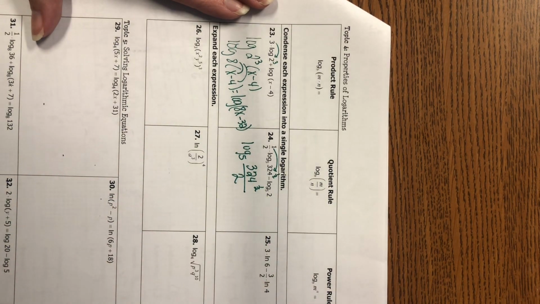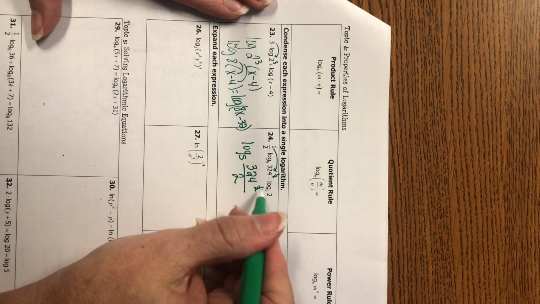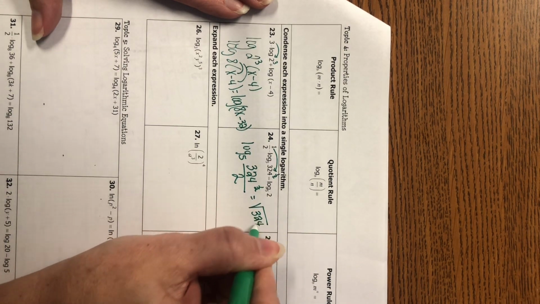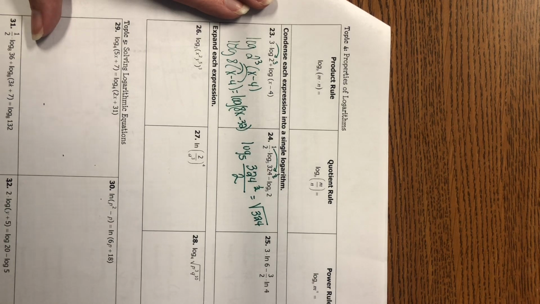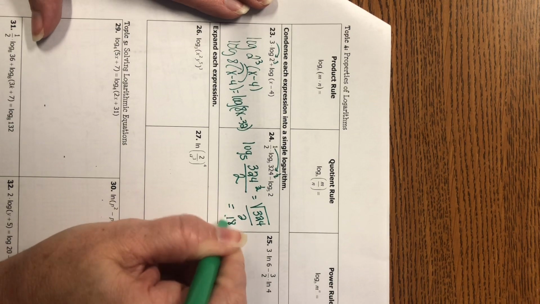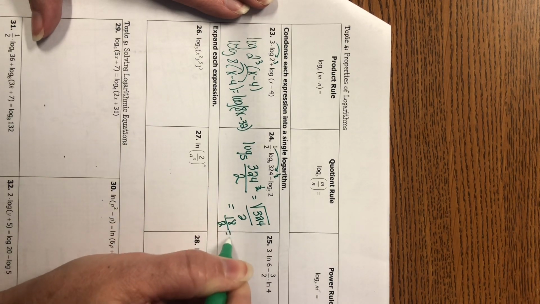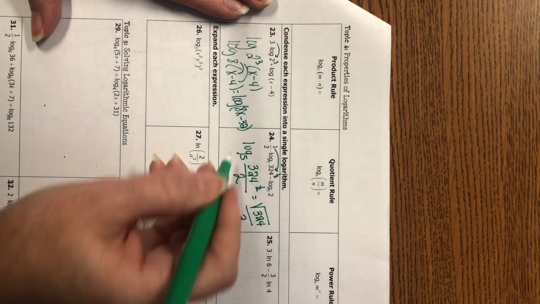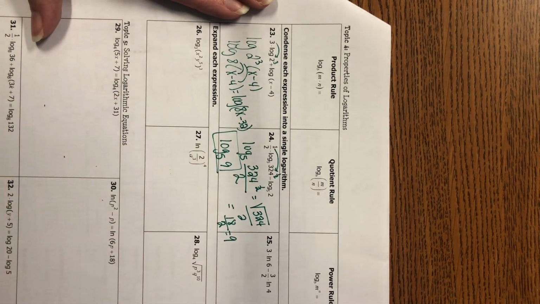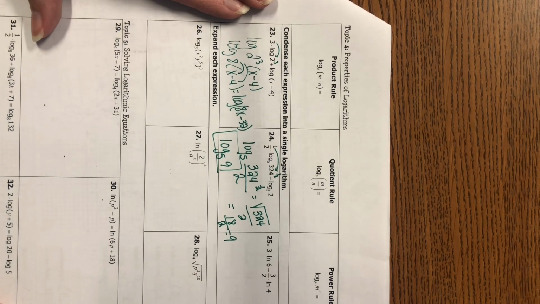Now, since we have a fractional exponent, we know that this is the same thing as the square root of 324. Now, we need to figure out what the square root of 324 is, so we have to ask ourselves, what do we multiply times itself to get 324? In this case, that's going to be 18. So we'll have 18 over 2, which is 9. So that'll leave us with log base 5 of 9 as our condensed expression.